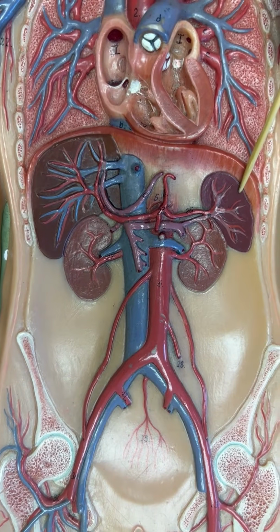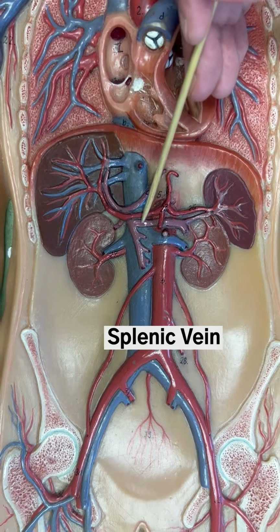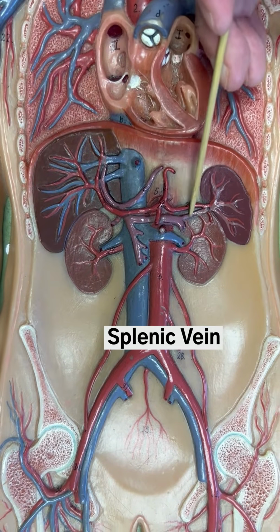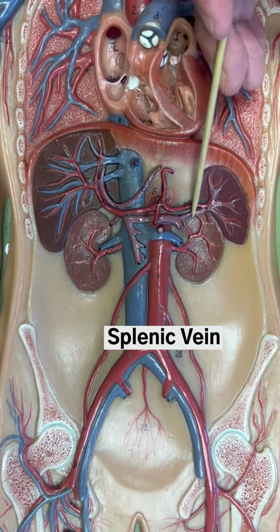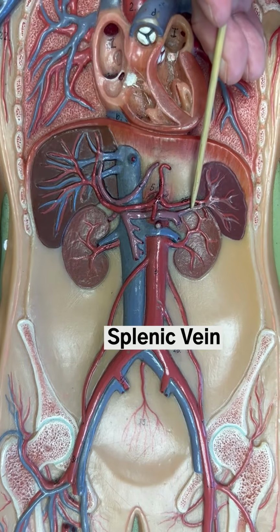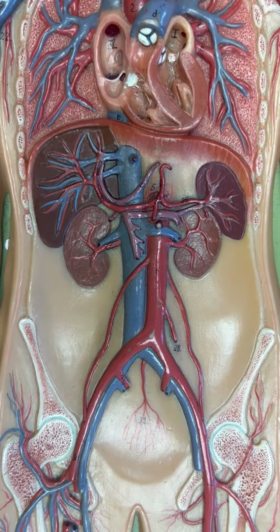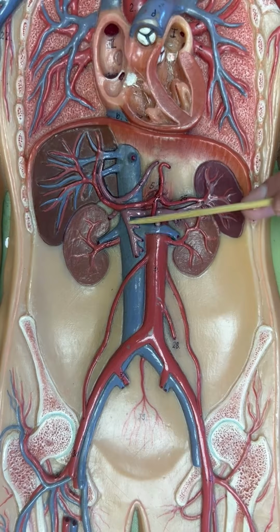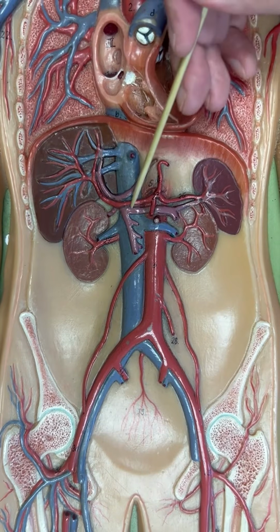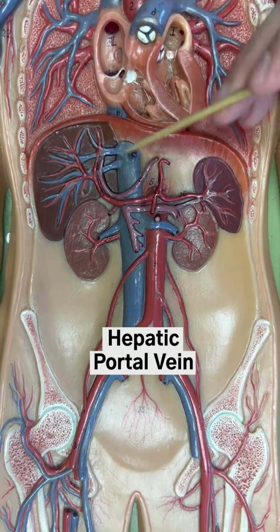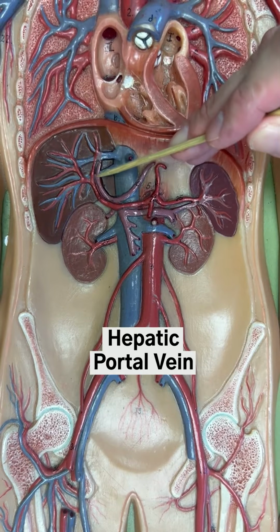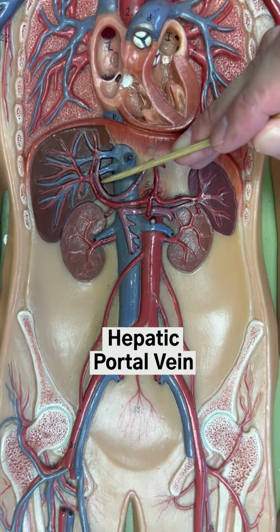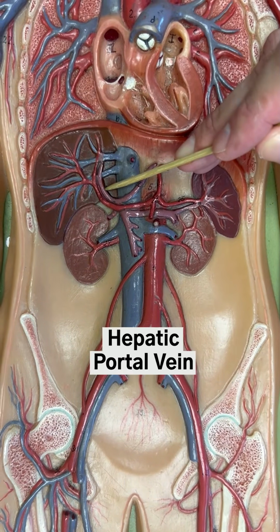Next, this here is the spleen. So this here is the splenic vein. The splenic vein. And then lastly, the superior mesenteric vein will merge with the splenic vein to make the hepatic portal vein, the hepatic portal vein.